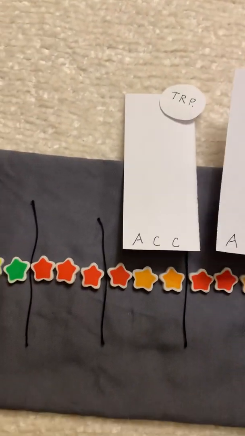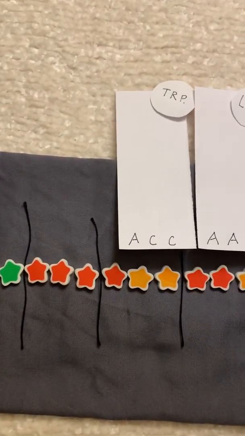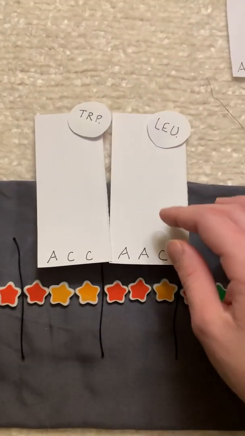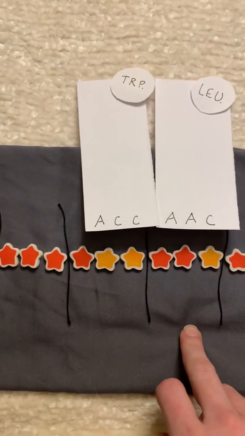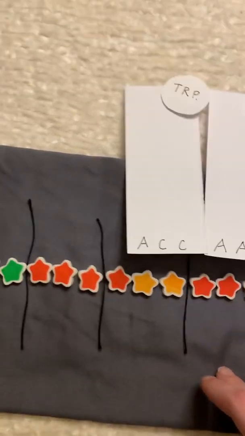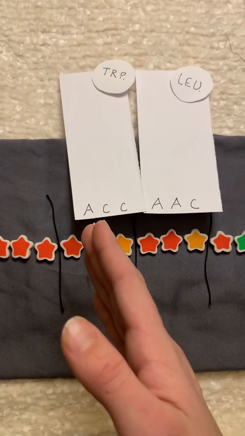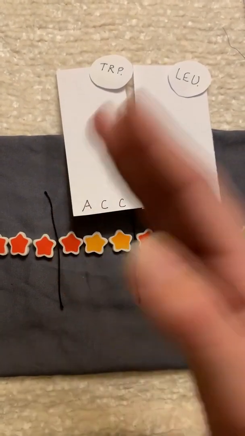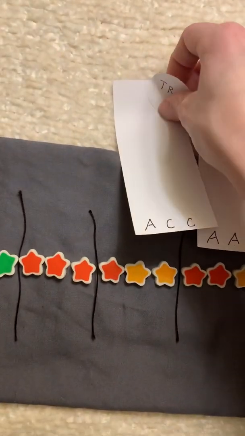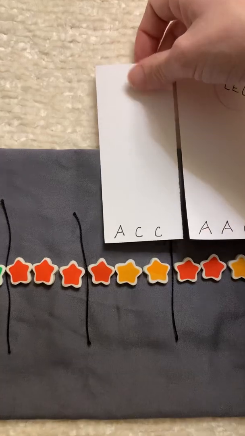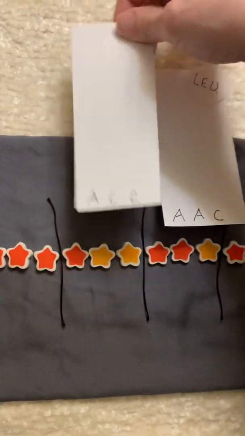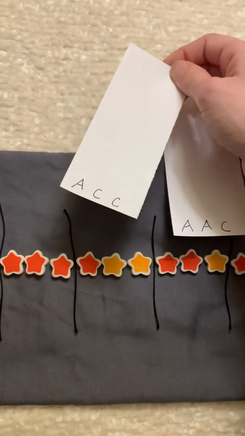And then a tRNA molecule carrying LEU will bind to the 5th codon, and the ribosome will link the 4th amino acid to the 5th. So that will go here. And once again, the tRNA molecule, now empty, will leave.